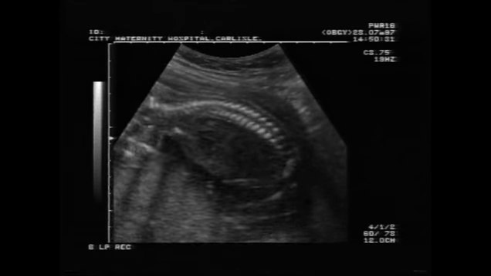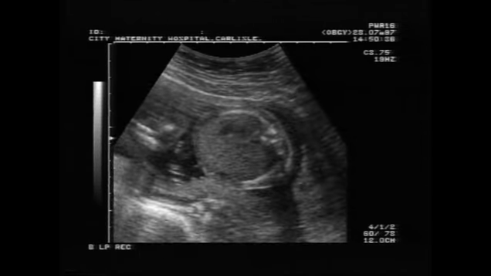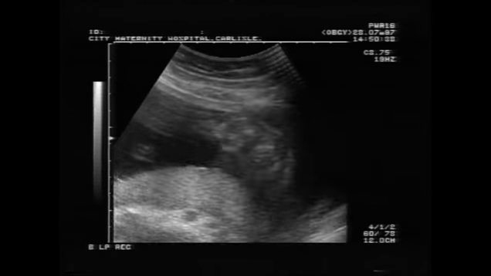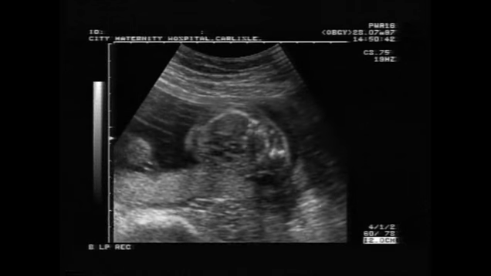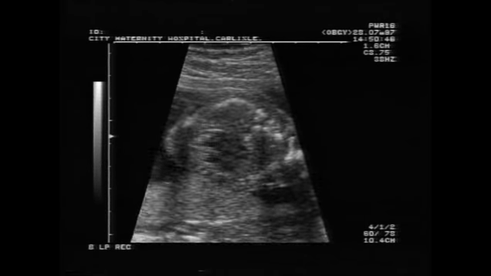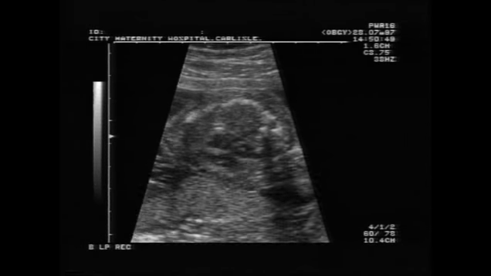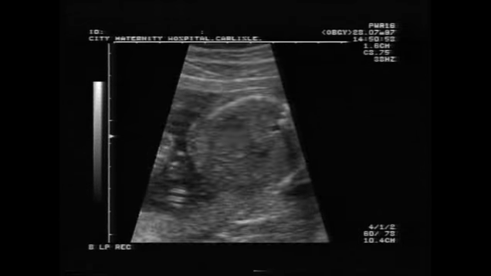And there we could see the heart in the thoracic cavity. And there we see the fetal heart beating blood around the baby's body.